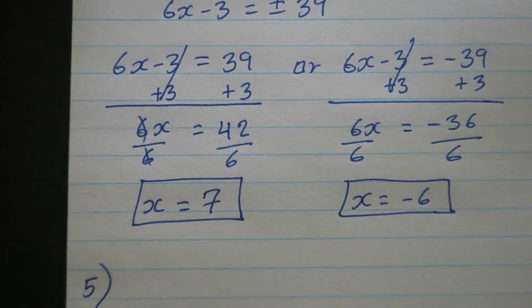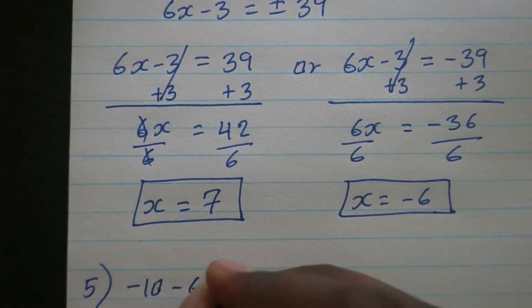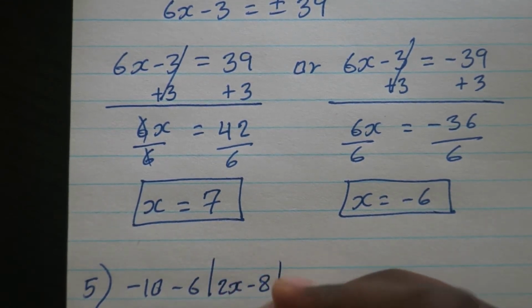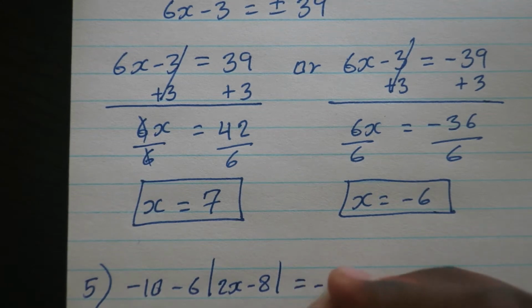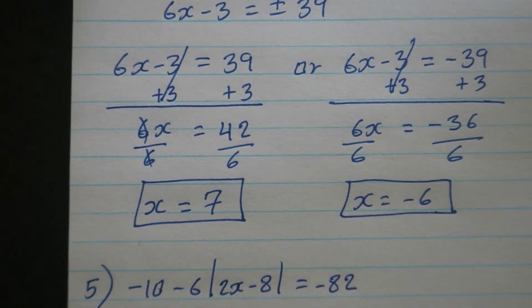Let's look at example number 5. This one will be a little bit challenging. Negative 10 minus 6, absolute value of 2x minus 8 equals negative 82. Now, what do we do in this case?